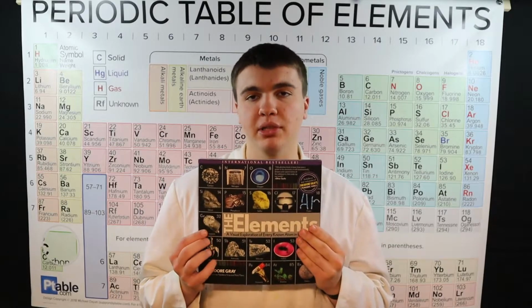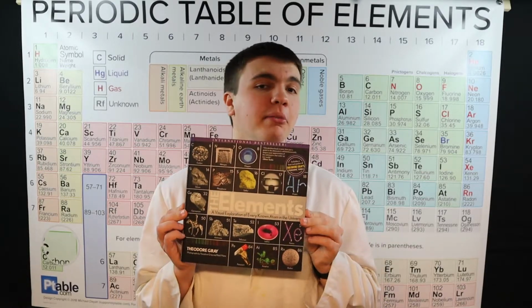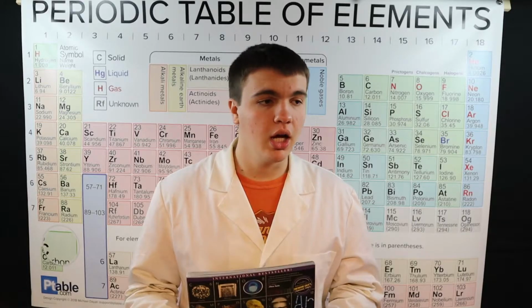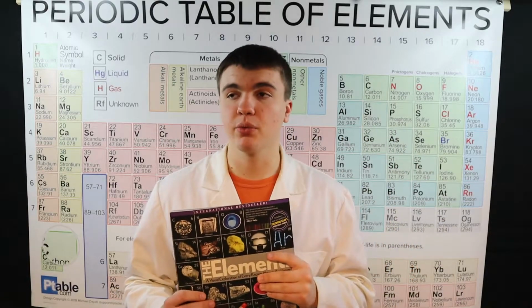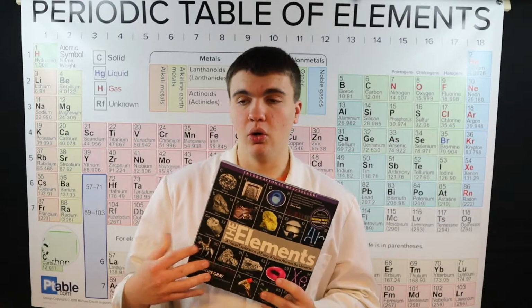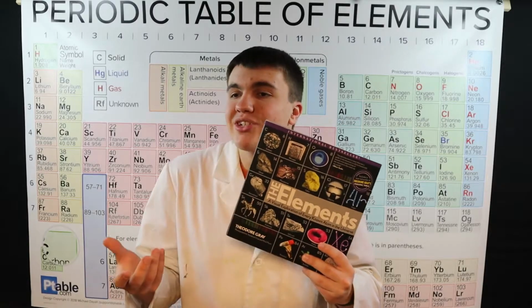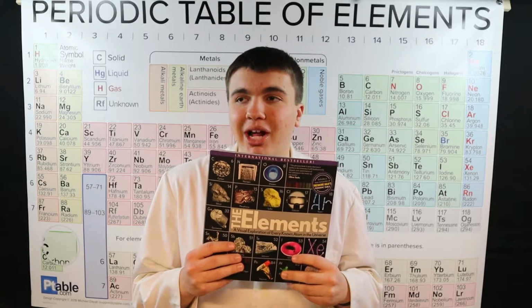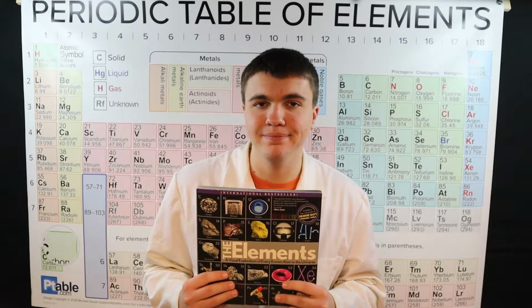That book is The Elements, a visual exploration of every known atom in the universe by Theodore Gray. It's an absolutely wonderful read if you're interested in the elements or chemistry, or it's just a great read in general. I read it when I was in like 7th or 8th grade.